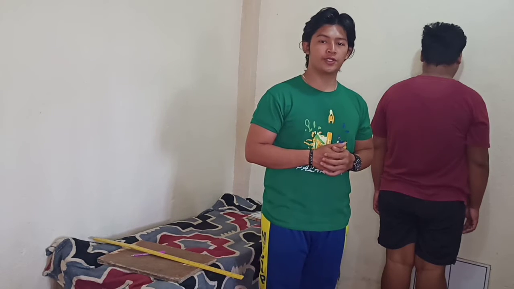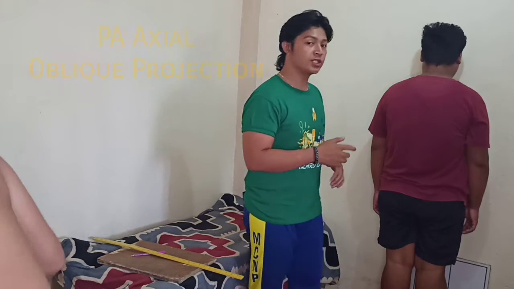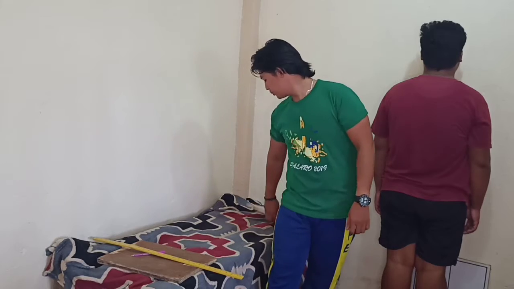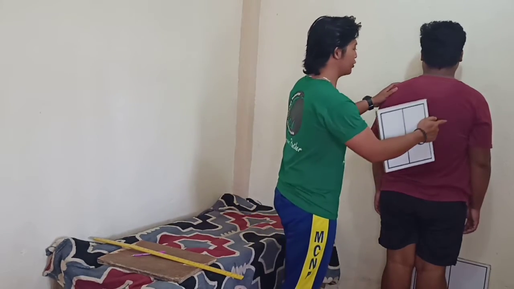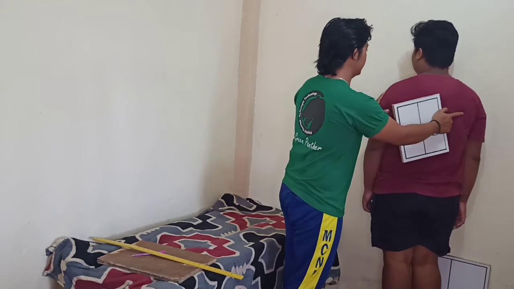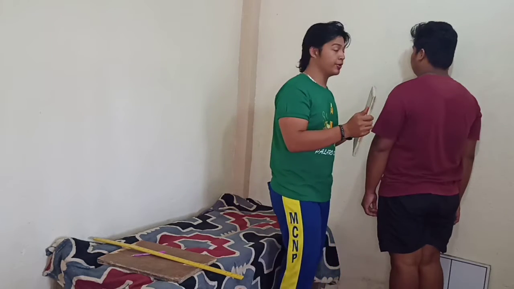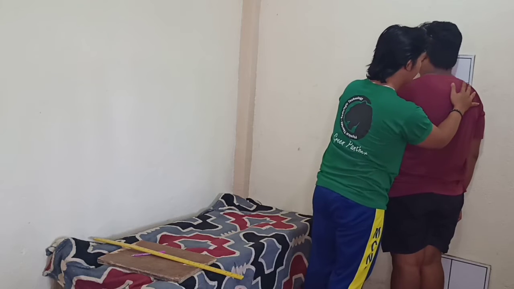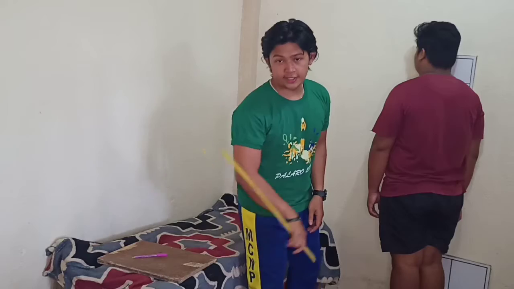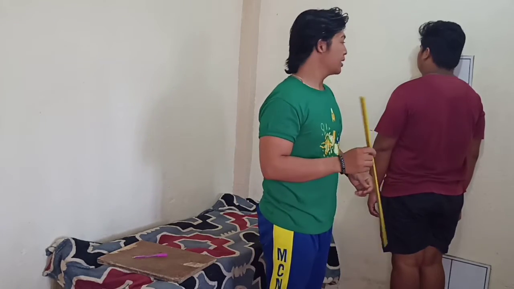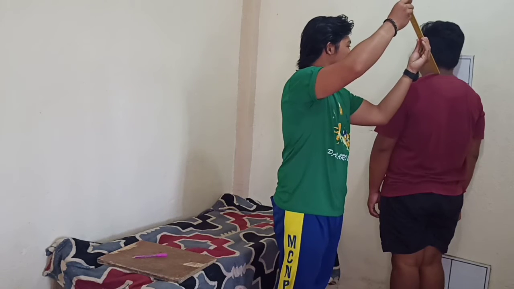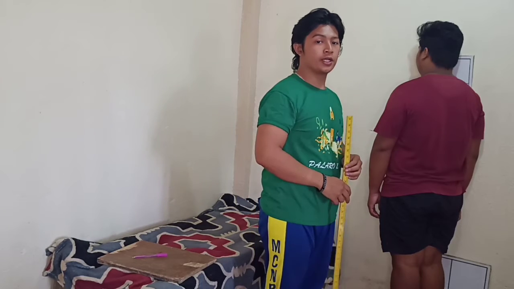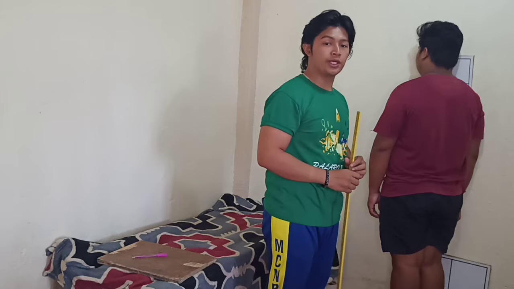The second projection of the cervical intervertebral foramina is the PA axial oblique projection. First, place the patient in supine or in standing position. In this case, the patient is in standing position. Use 8x10 image receptor and rotate the body by 45 degrees on the affected side. And center the image receptor at the level of the C4. And the central ray must be 15 to 20 degrees caudal at the level of the C4. The structure shown in this projection is the intervertebral foramina, and the pedicle is closest to the image receptor.